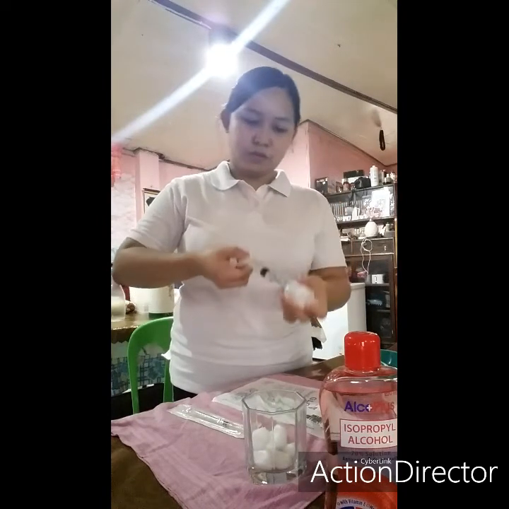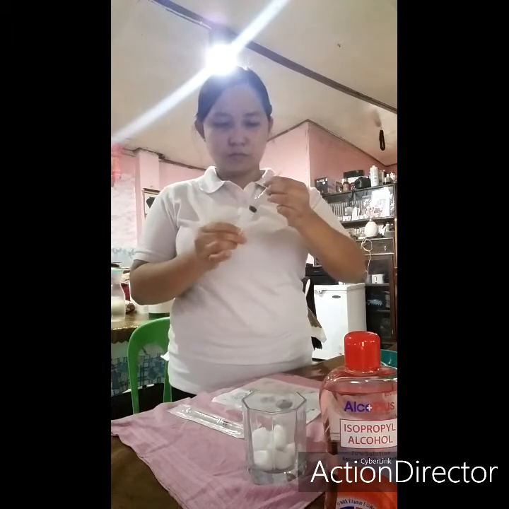Then check for any air inside. Then close and change it to its original needle. Then put it in the kidney basin.